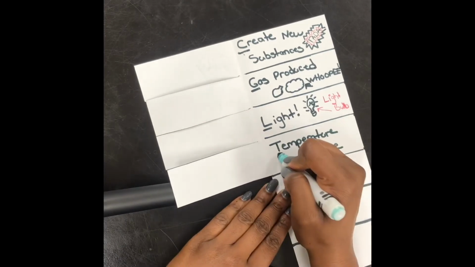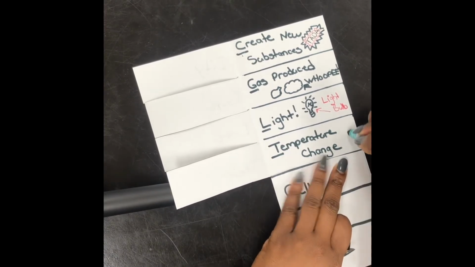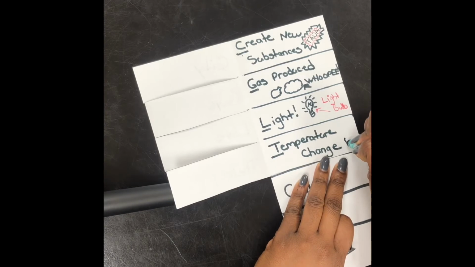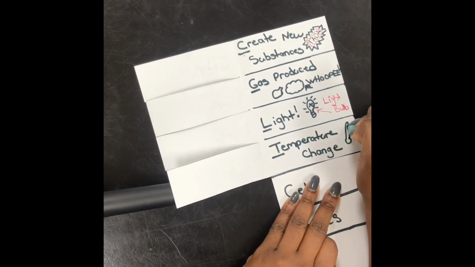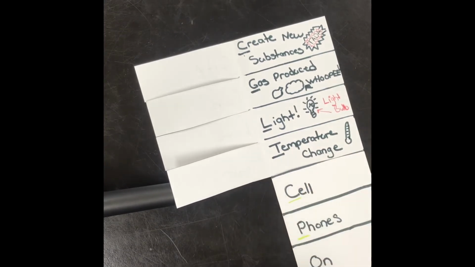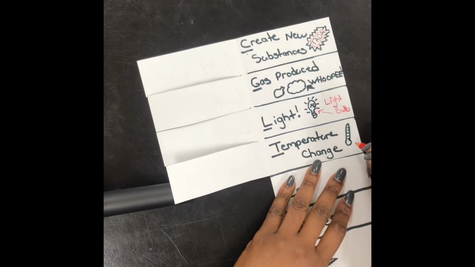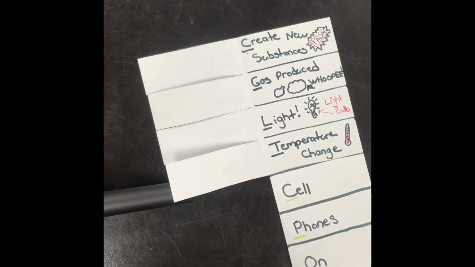Underline the T. And I'm going to draw a little thermometer. So it represents temperatures rising. Right? Here's my little marks as it goes up. Here's my little mercury in the center. You can use whichever color you want. There's my thermometer, you guys.